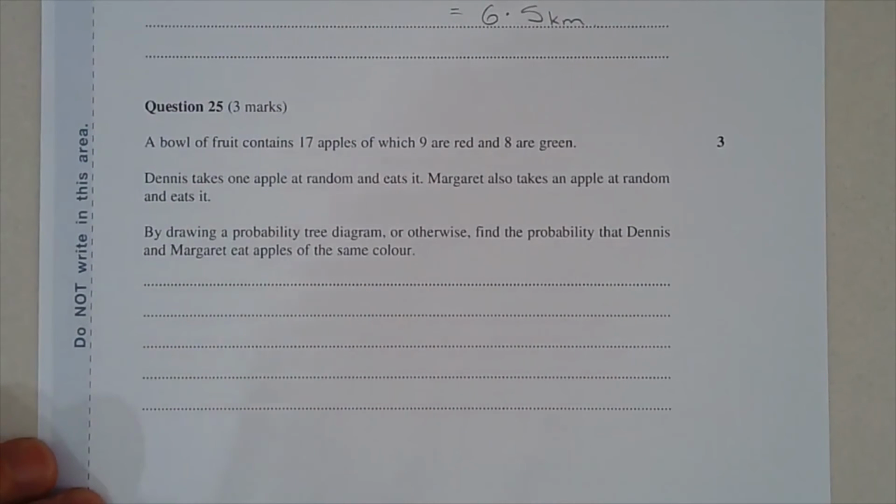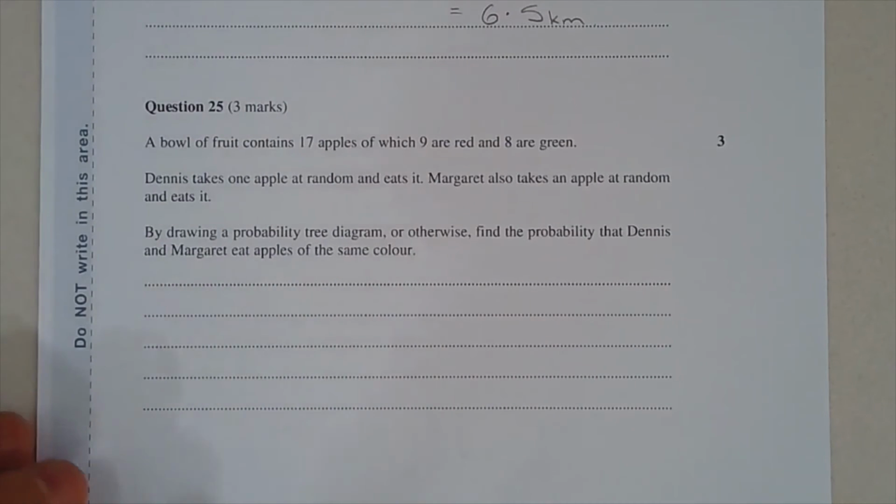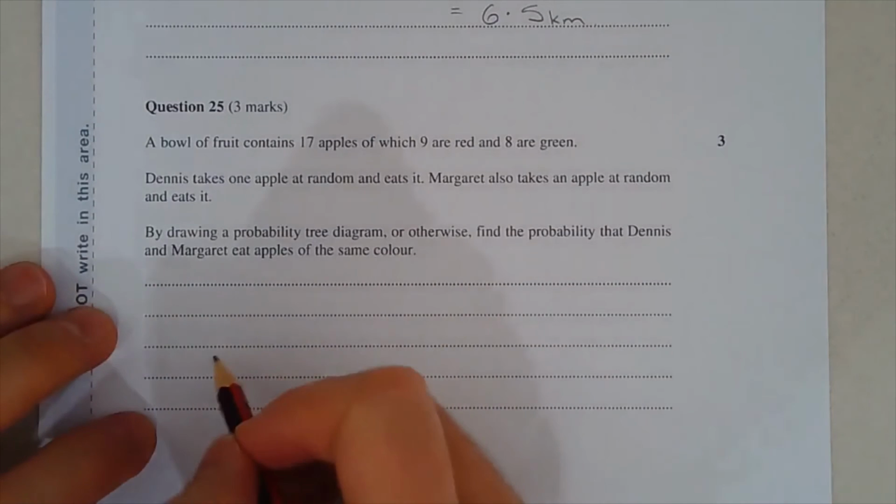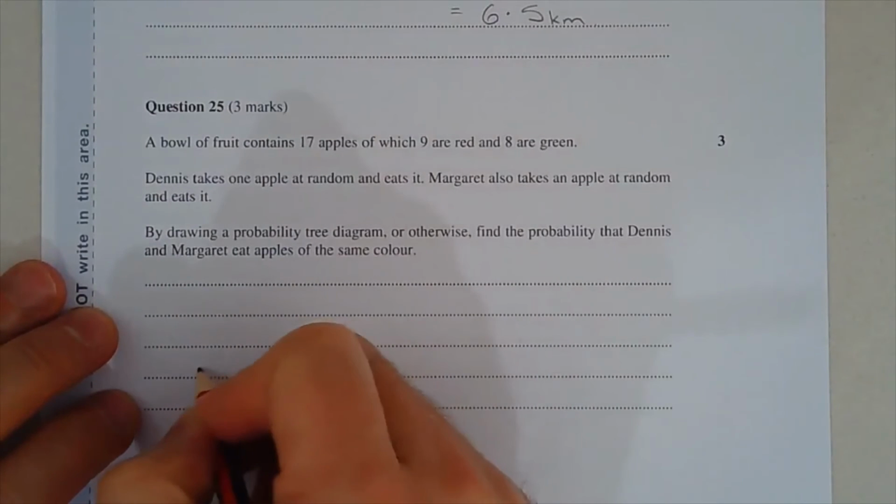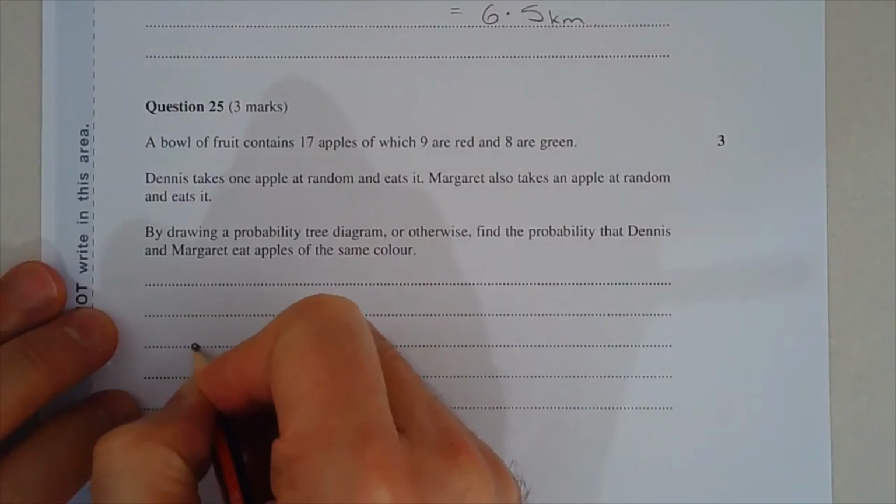Now, in situations like this, it doesn't matter whether it's two people choosing an apple each or one person choosing two apples. And the question is basically still the same. What is the probability of choosing two apples of the same color? And we're going to represent this with a tree diagram. So I'm just going to start it here.